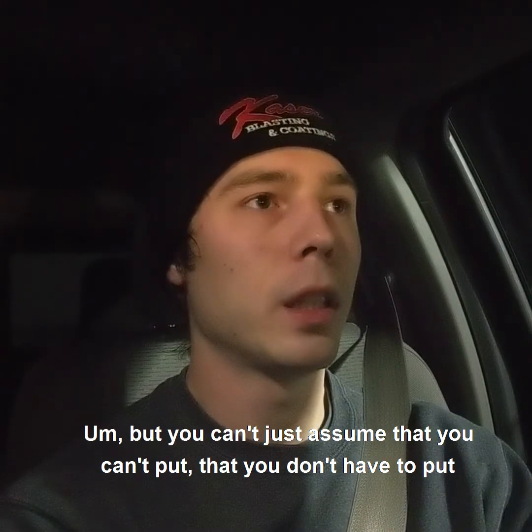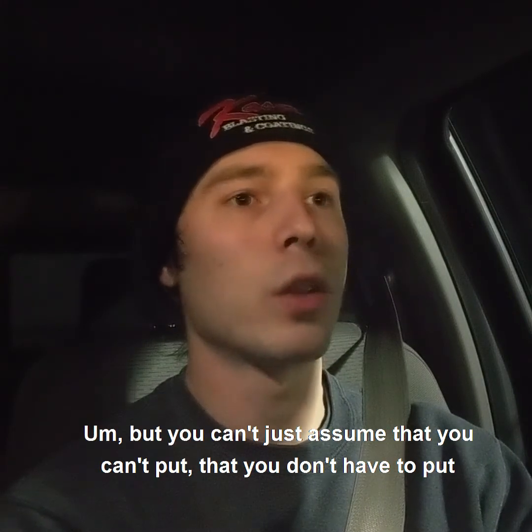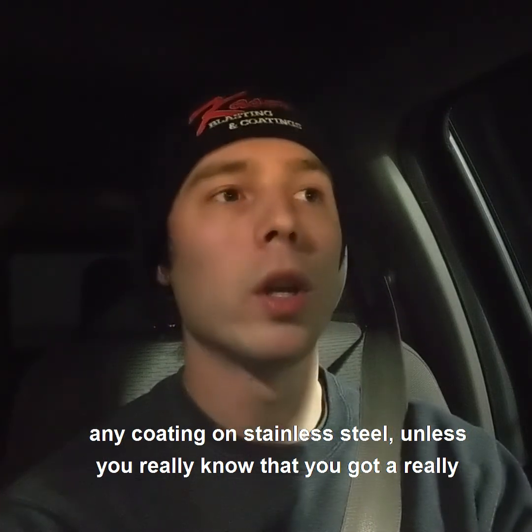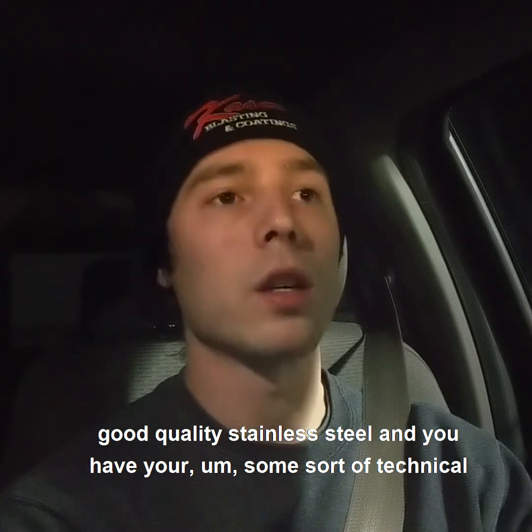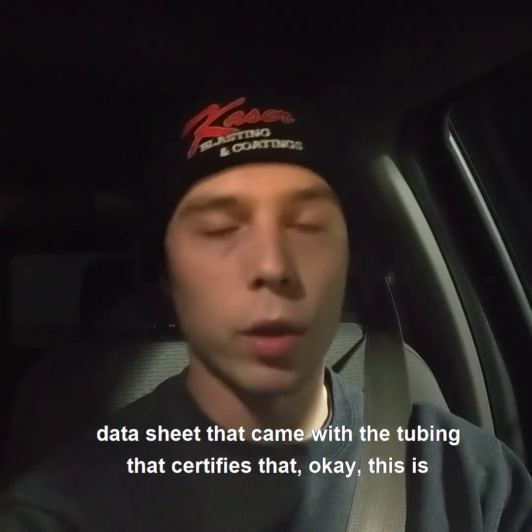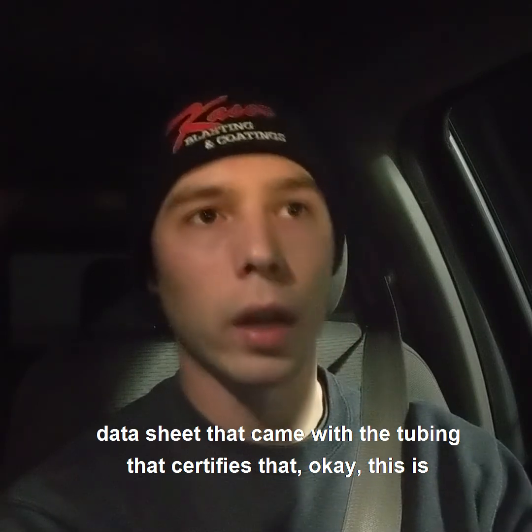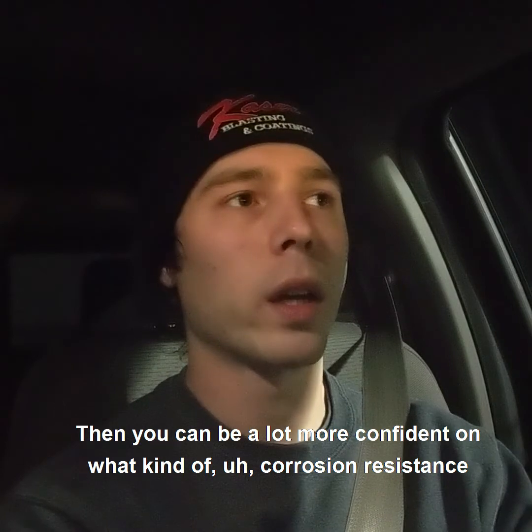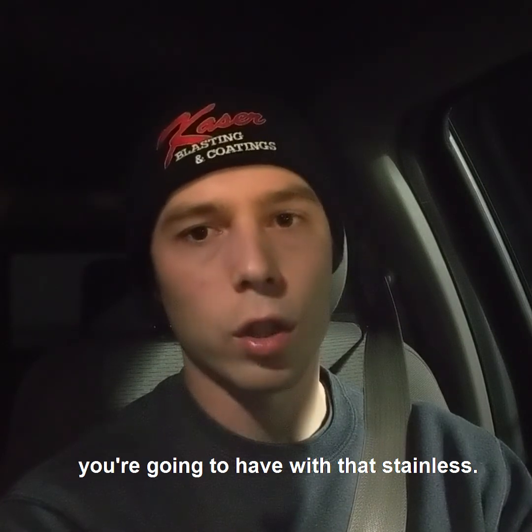But you can't just assume that you don't have to put any coating on stainless steel unless you really know that you got a really good quality stainless steel and you have some sort of technical data sheet that came with the tubing that certifies that, okay, this is the contents of the stainless steel. Then you can be a lot more confident on what kind of corrosion resistance you're going to have with that stainless.